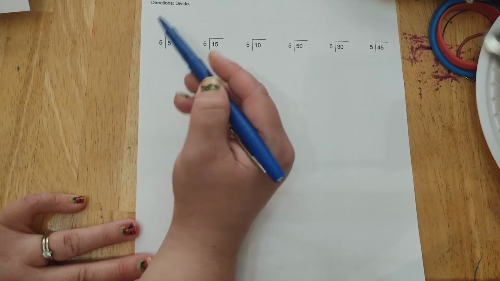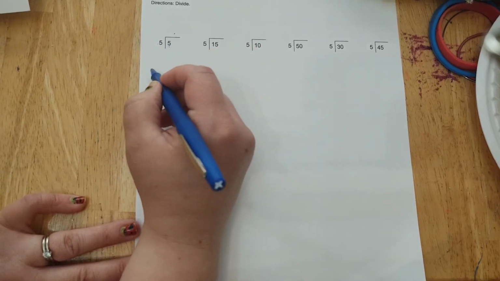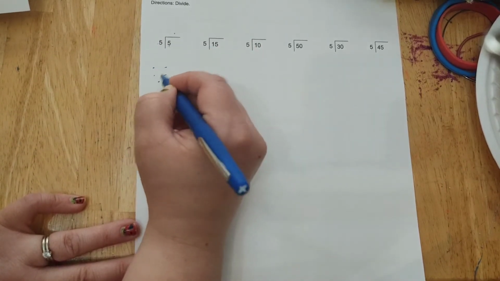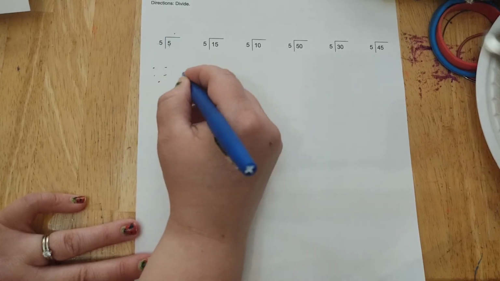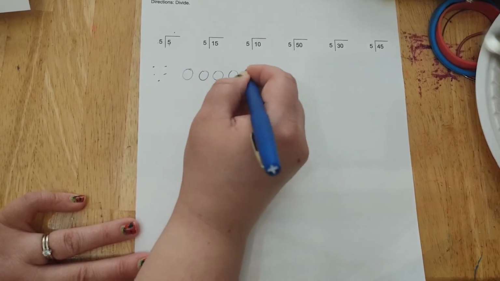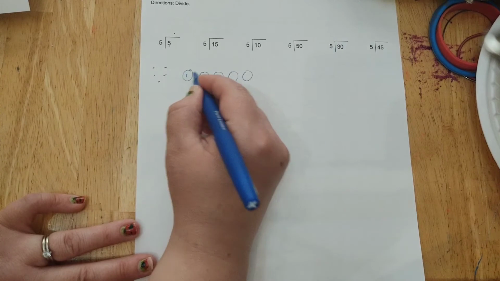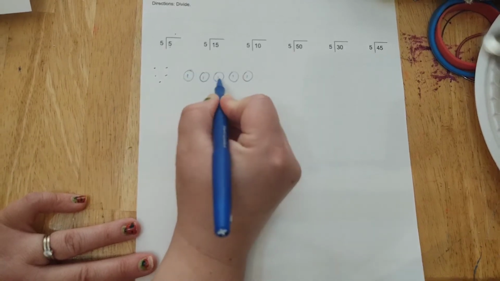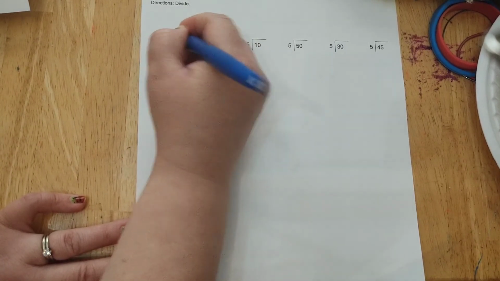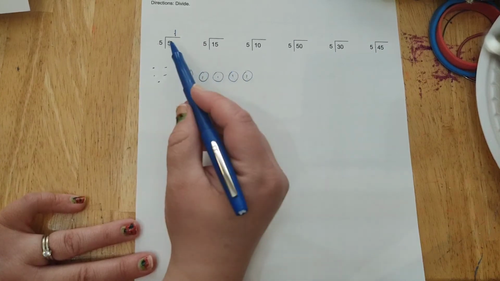So 5 divided by 5. So that means I have 5 things, and I'm going to divide them up into 5 groups. 1, 2, 3, 4, 5. Put 1 in each group. How many do we put in each group? 1. Okay, so 5 divided by 5 is 1.